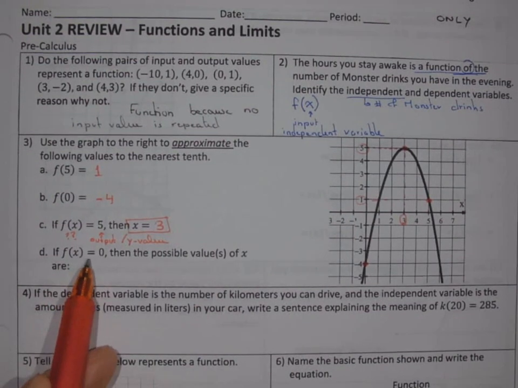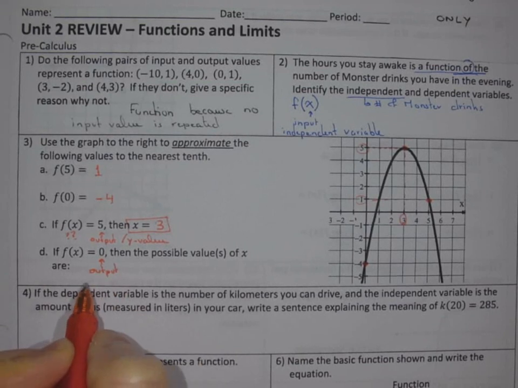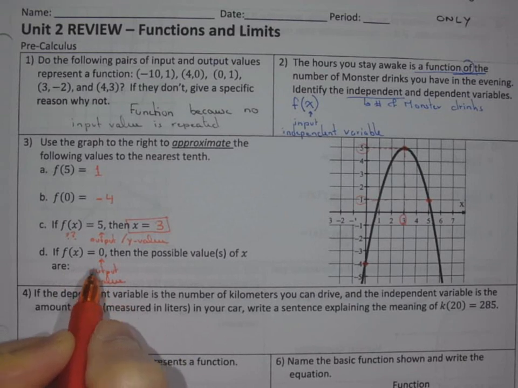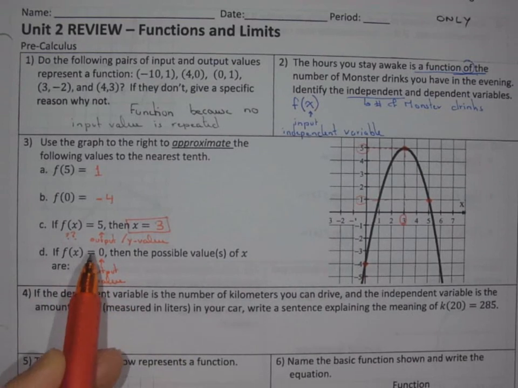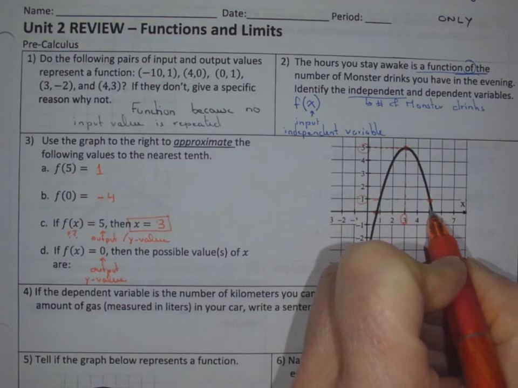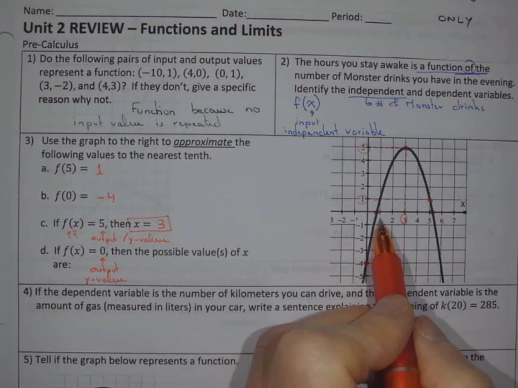If f of x is 0, again this here is my output, my y value, and I want to know what x gives me this y. A y value of 0 will be right there and right there. I have two of them, right? And here I have to estimate because those are not exact points. So it will be a little less than 1.